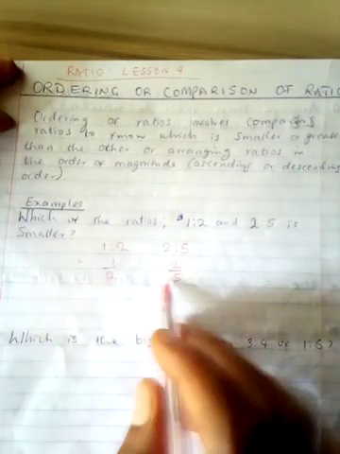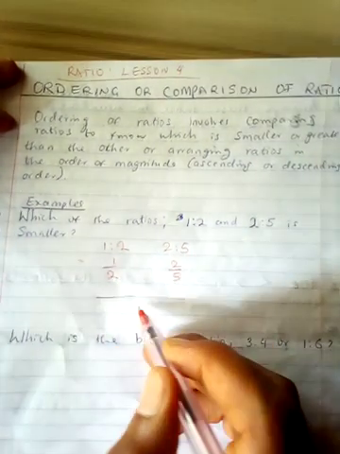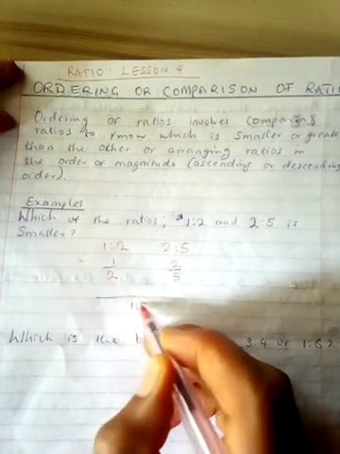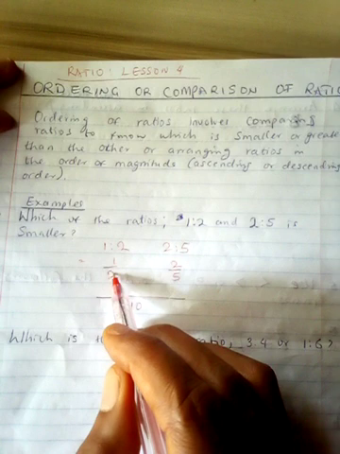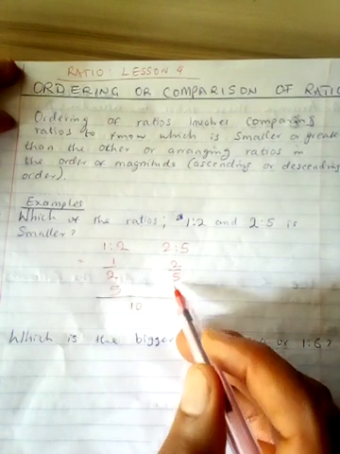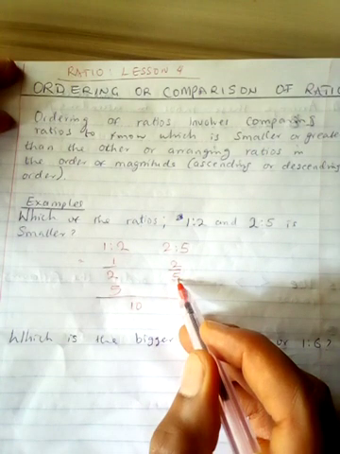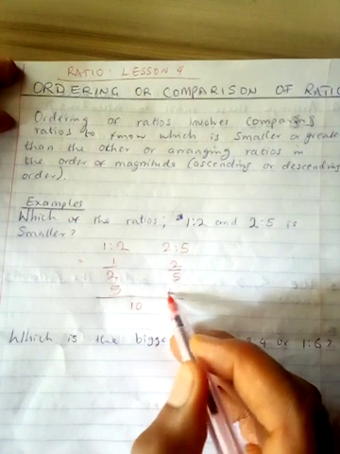Then find the LCM of these denominators. The LCM of 2 and 5 is 10. So 10 divided by 2 is 5, and 5 times 1 is 5. And also here we have 10 divided by 5 is 2, and 2 times 2 is 4.